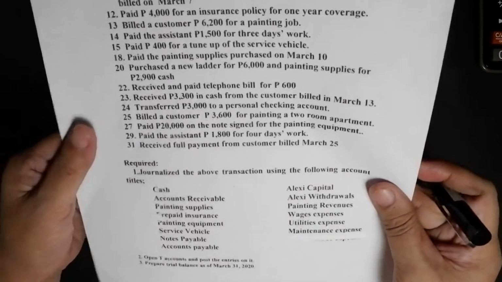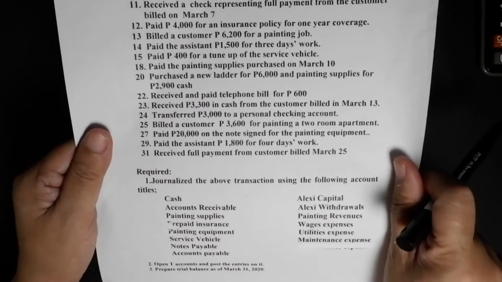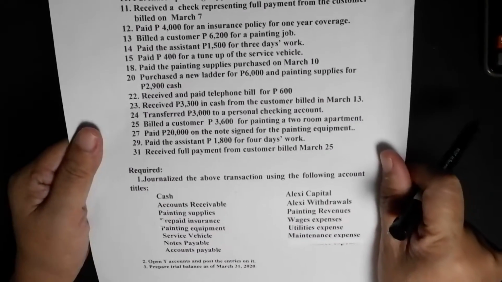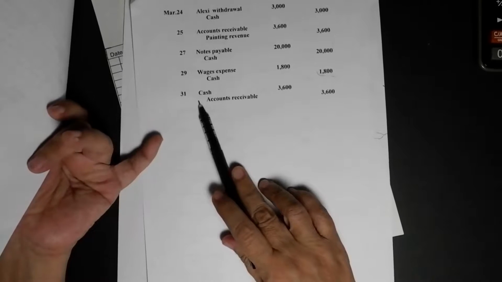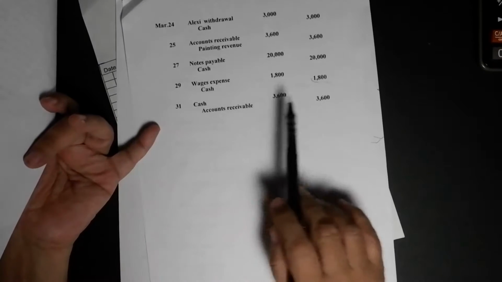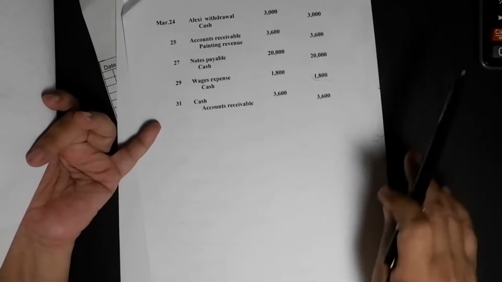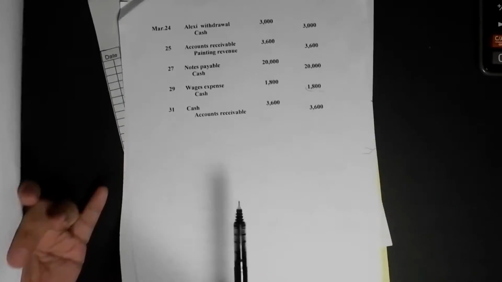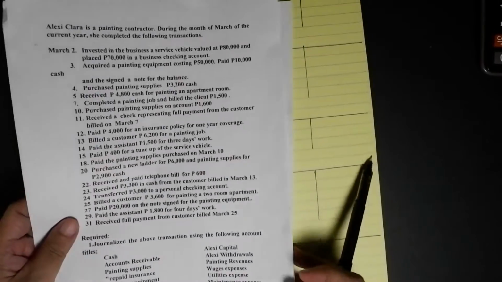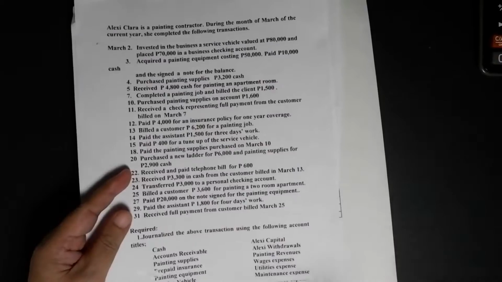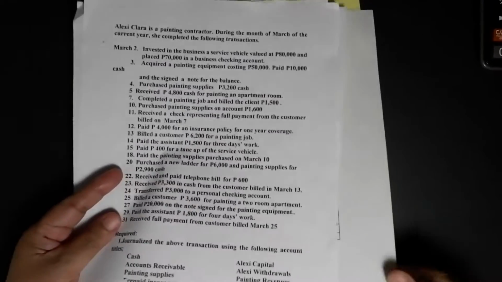And the last transaction, receive full payment from customer billed from March 25. So debit cash and credit accounts receivable, that is 3,600. Okay, so after our entry, the next step is posting to the general ledger. So that is what we're going to do next.